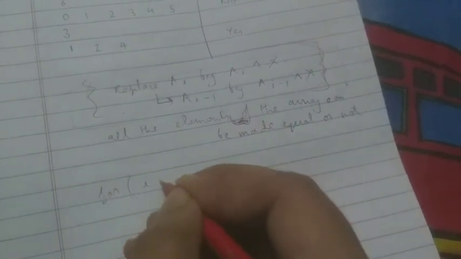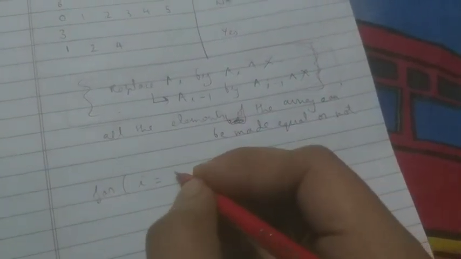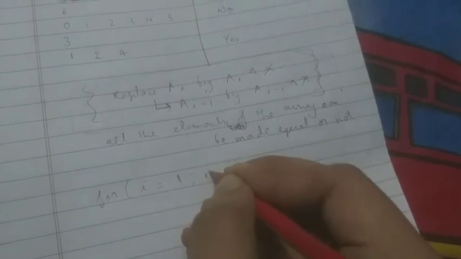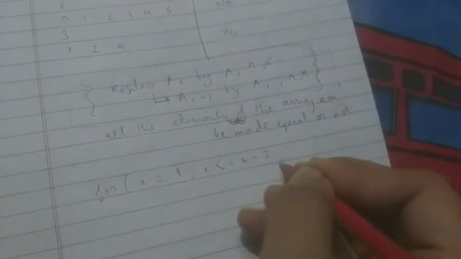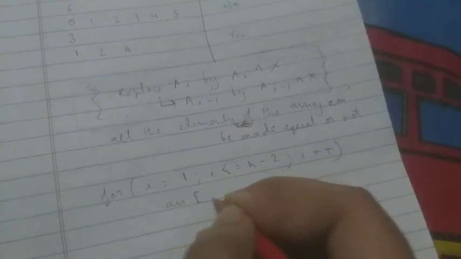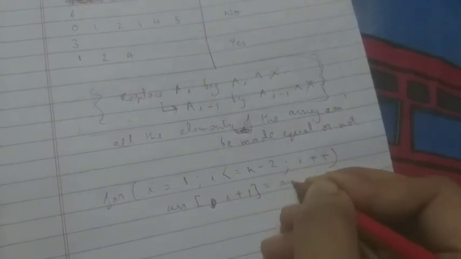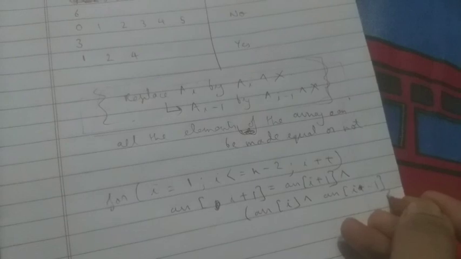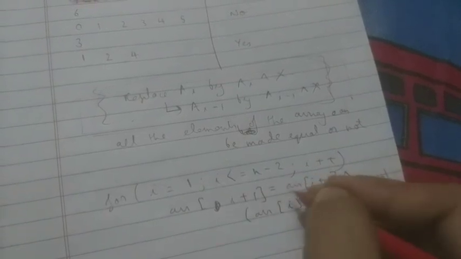First of all, you have to run a loop from i equals, let's say, 1 to i less than or equal to n minus 2, i plus plus. And you have to make ARR of i plus 1 equal to ARR of i plus 1 XOR ARR of i XOR ARR of i minus 1. This whole thing we are going to XOR.